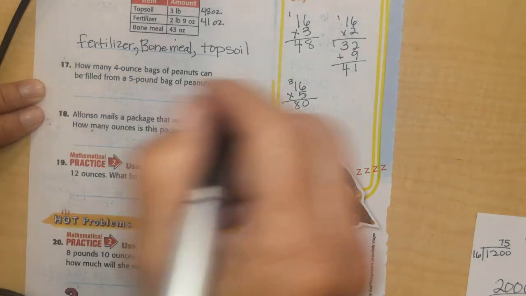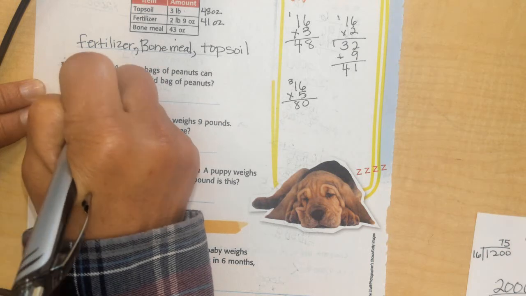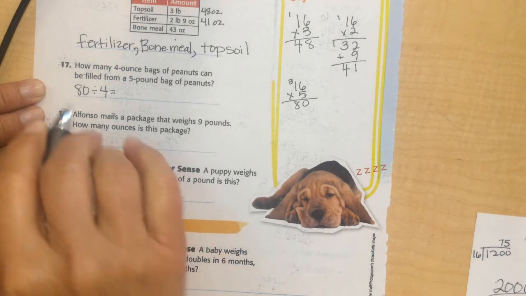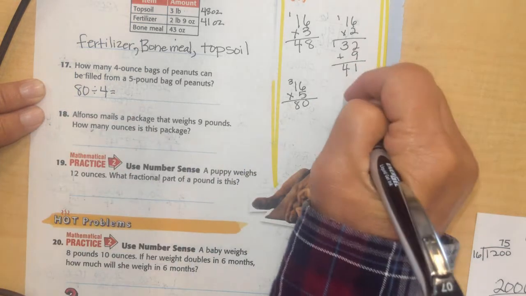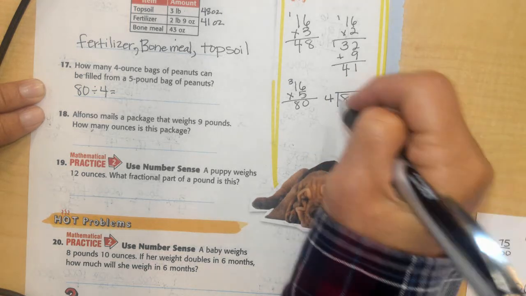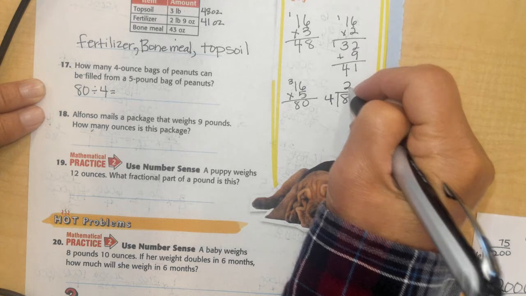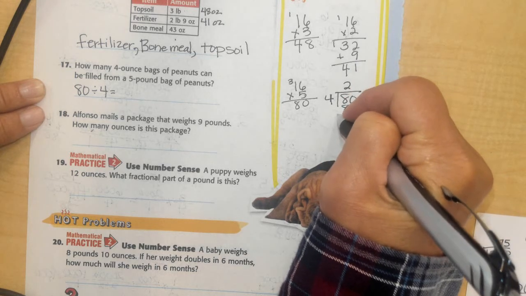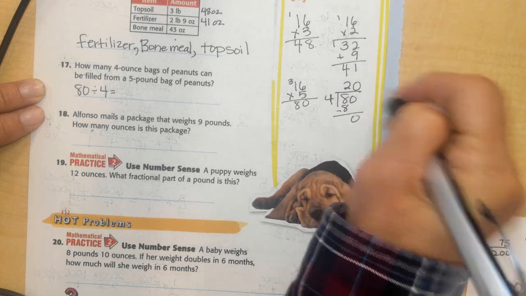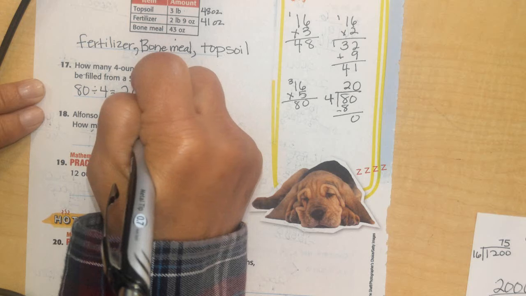So maybe I should write this somewhere over here. I'm going to say 80 ounces divided by 4-ounce bags equals, right, 4 goes into 8. I could do it this way too. I could write it out. 4 goes into 8. 4 goes into 8 2 times. 2 times 4 is 8. I subtract. I get 0. I bring down my 0. 0 times 4 is 0, and it's just going to be 20. So 20 bags.